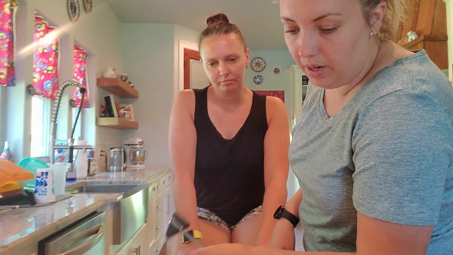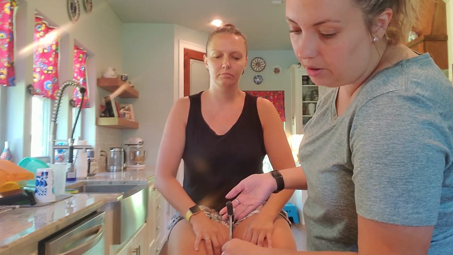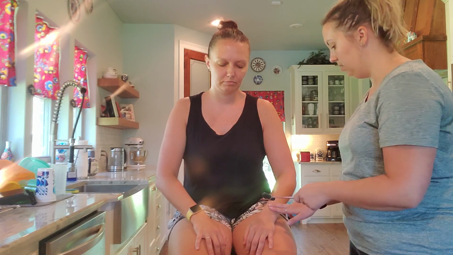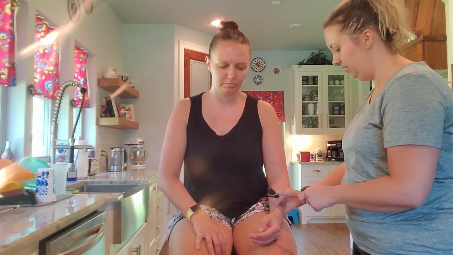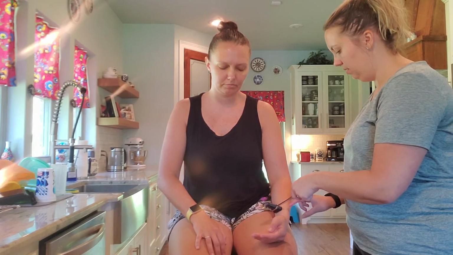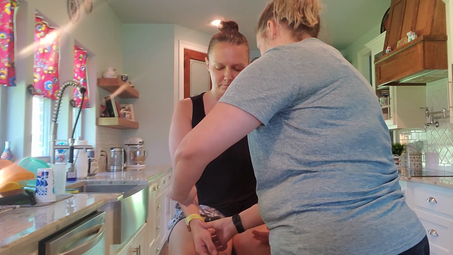Now I'm going to assess the brachioradialis reflex. I'm going to flex the elbow with the palm down, hand resting on the abdomen or lap, and use the flat side of the hammer to tap the tendon at the radius 2 inches above the wrist. The flexion and supination of the forearm is good.